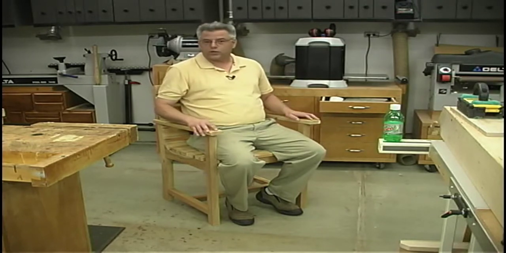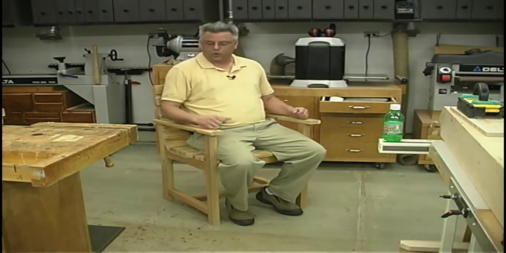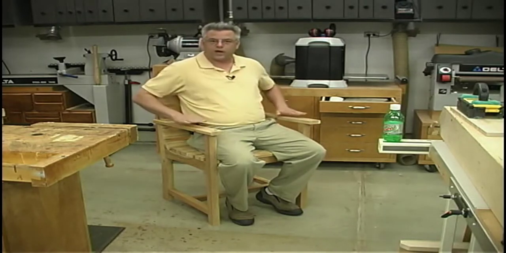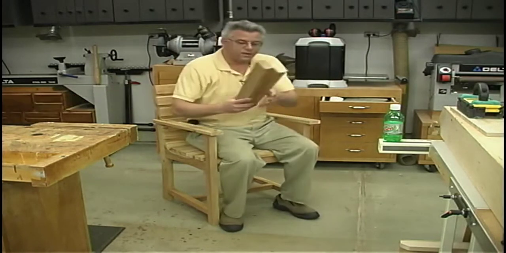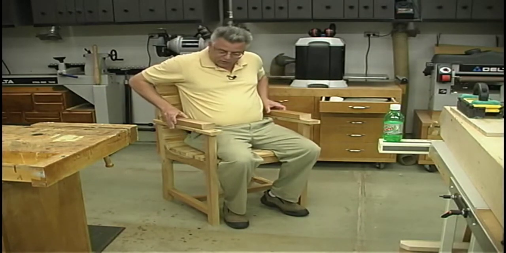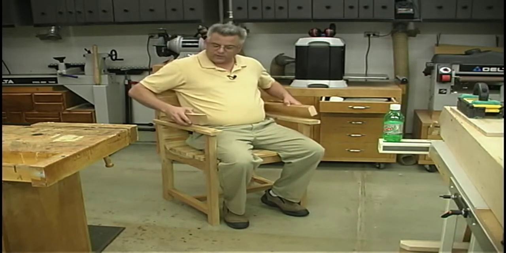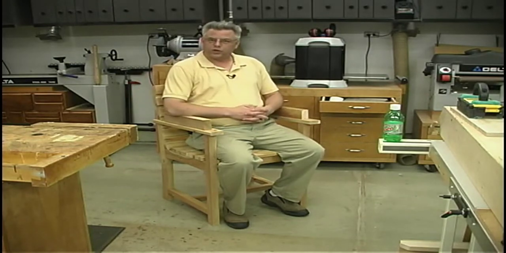Now, there's a few things that just simply didn't work out right for me that I don't like. One, the armrests are too low. As I'm sitting here, my elbows don't even rest on top of the armrests. So I'm using a couple sticks of wood, a couple cut off scraps to try different heights. And at this thickness, the 1.5 inch thickness, it's still too low. So if I go this way, it's just a little bit too high.